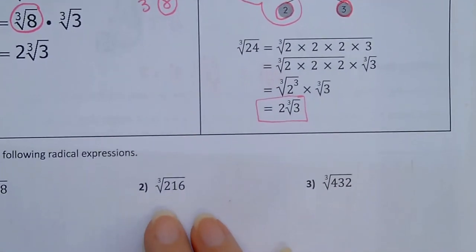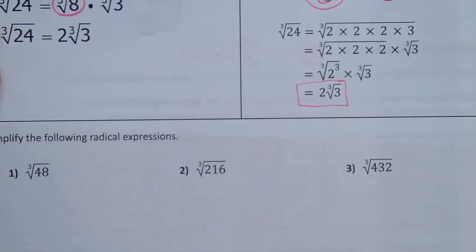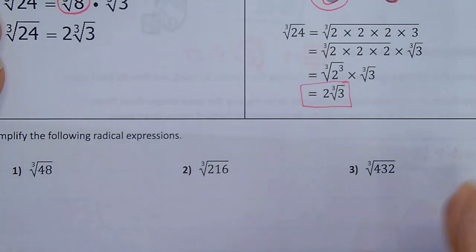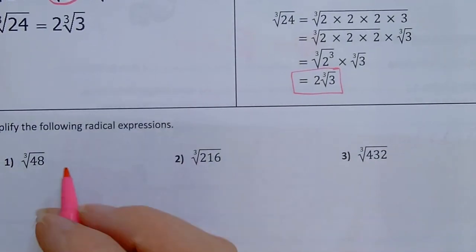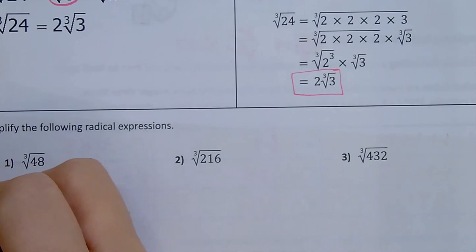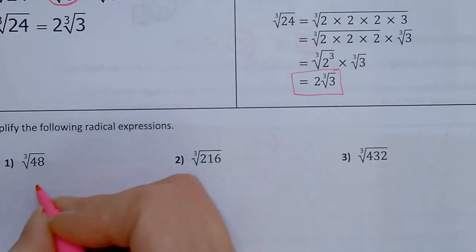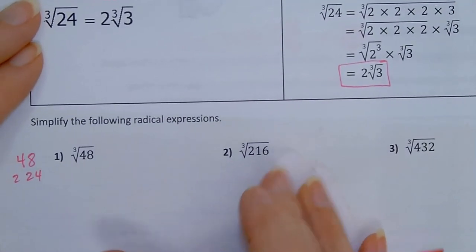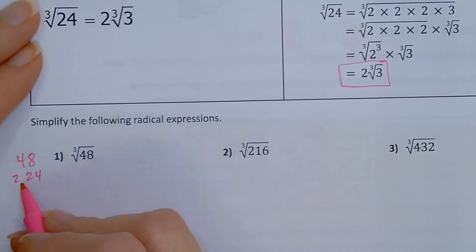Probably for cube roots, and probably for square roots too, for radicals in general, I'm going to look for perfect squares or perfect cubes when I'm simplifying. All right, so I know 48 is 2 times 24. I need the cube root of 48, so I'm looking for perfect cubes.